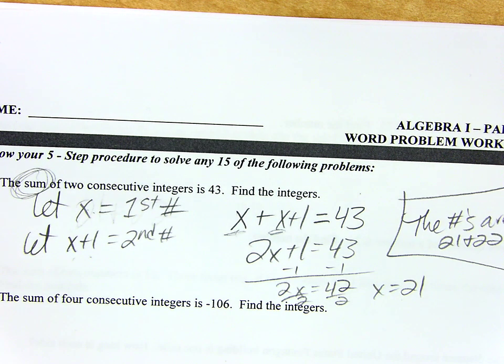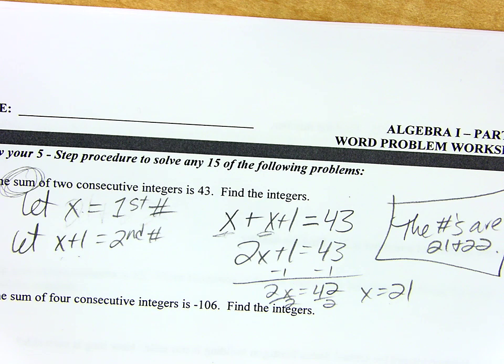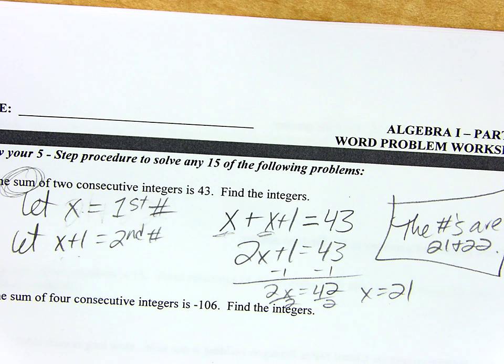Double check that they really do add up to be 43. Yep, they do, so we're so happy. So, yes, I know that took a lot more work than just guessing the numbers, but when we go to number 2, you're going to be here all day trying to guess these numbers because there's 4 of them now. So that makes it way more annoying.